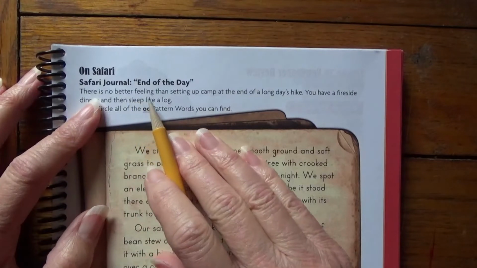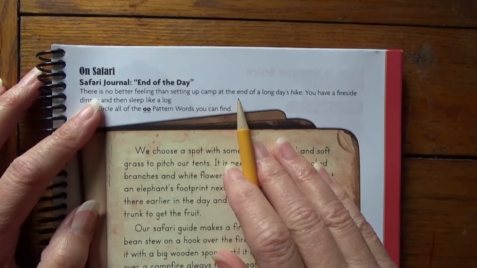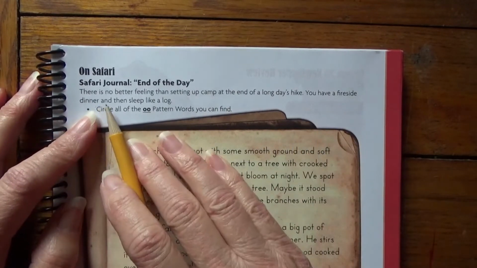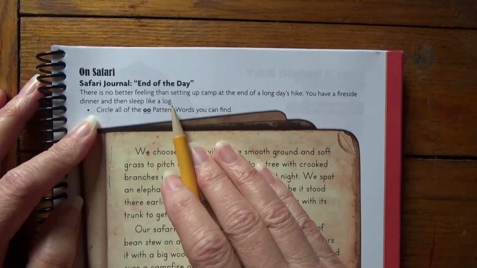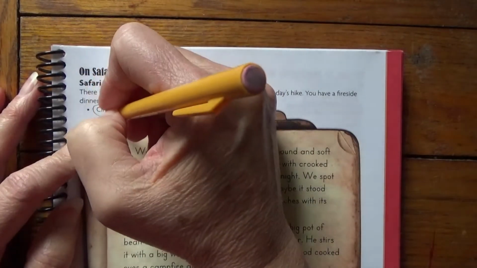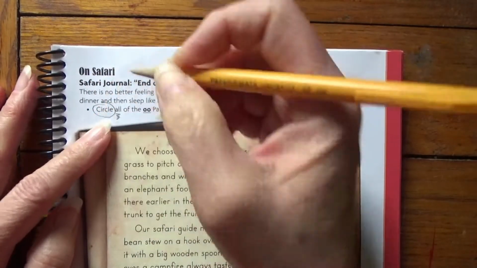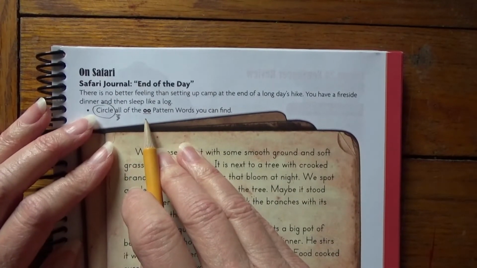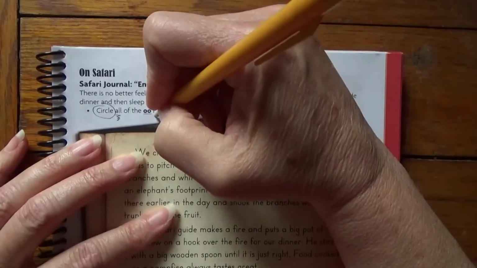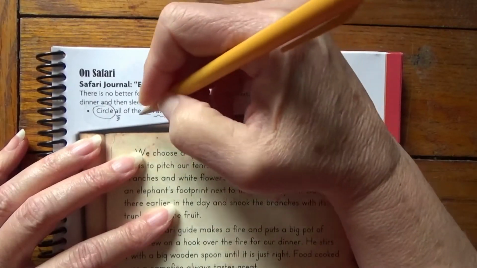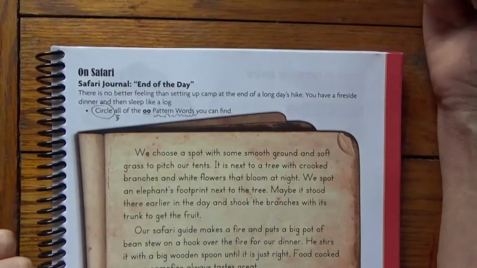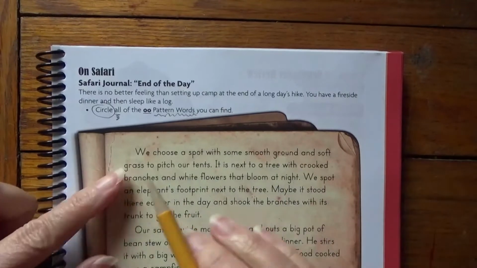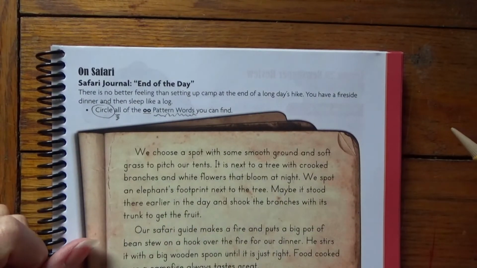There is no better feeling than setting up camp at the end of a long day's hike. You have a fireside dinner and then sleep like a log. Okay, let's tell our brain we're going to circle all of the double O pattern words, just the pattern words this week. All of the double O pattern words you can find. If I need to, I can flip back and look at my list as I look for those words.